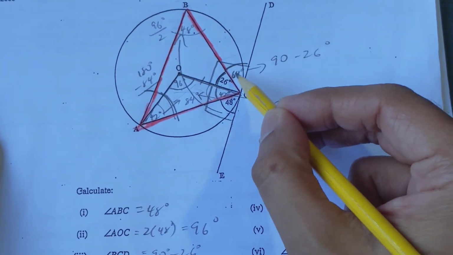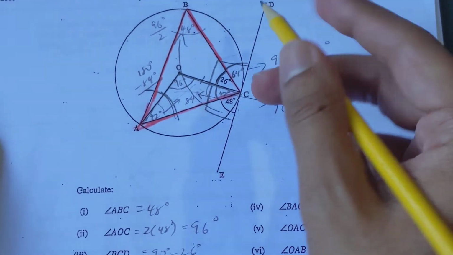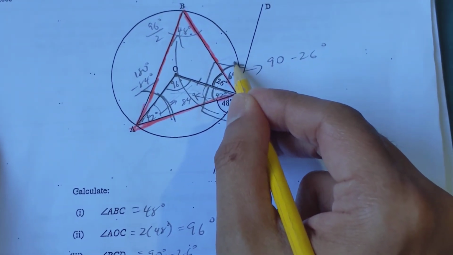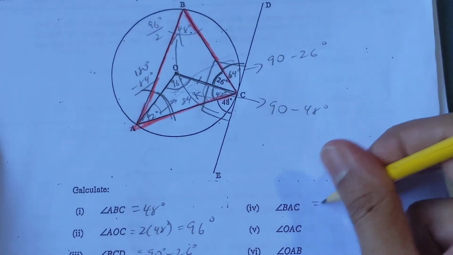The shorter way would have been if you had noticed that just like on this side, in a triangle, the opposite interior angles are going to be the same. Same thing on this side. Opposite this side, this piece here is going to be the same. So that BAC should be 64 degrees.